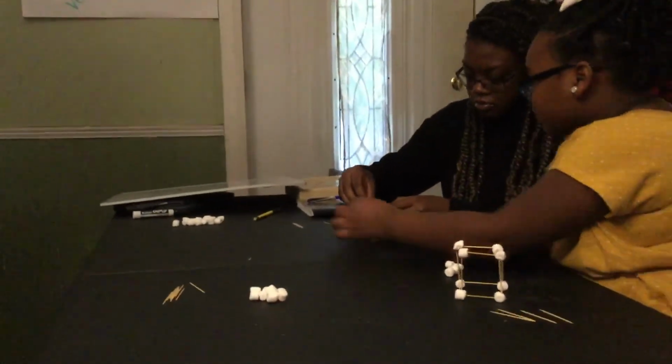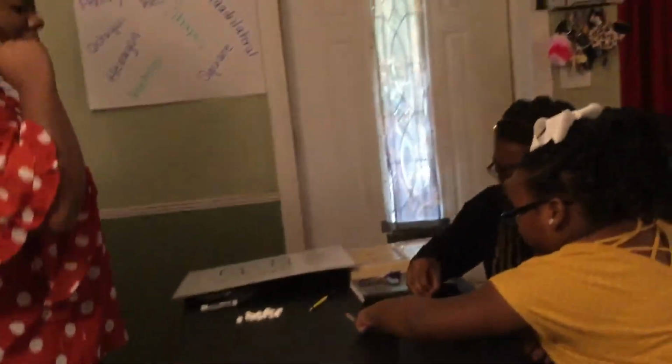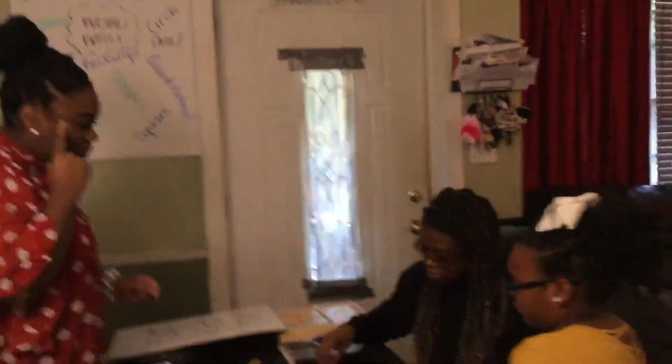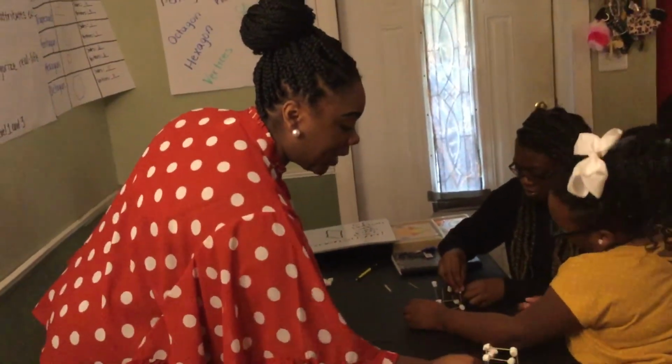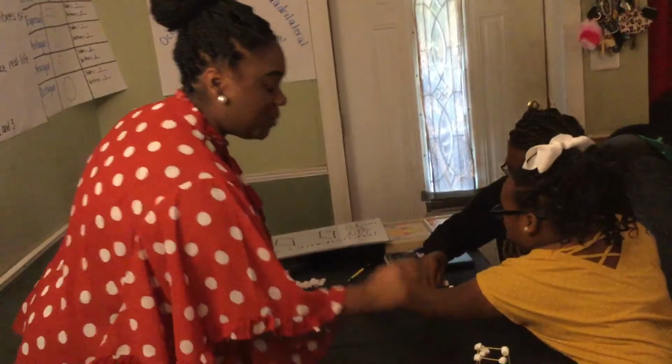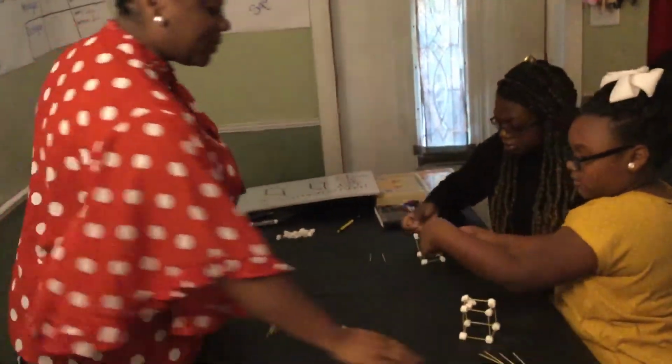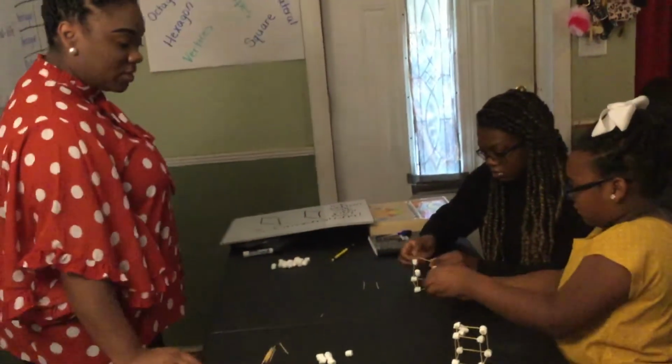So we didn't need 12 sides. We only needed, what, 8 toothpicks? How many did we need? 1, 2, 3, 4, 5, 6, 7. Nope, we needed 12. 12 is right. 12 sides on there.